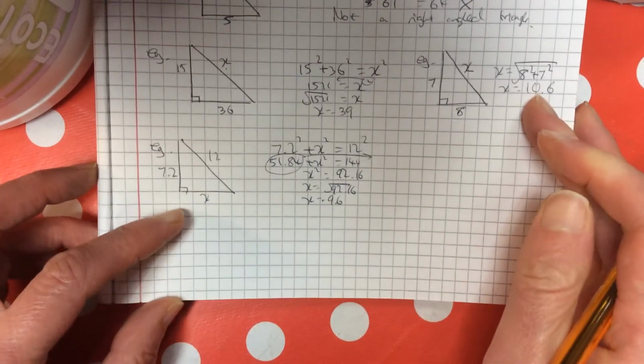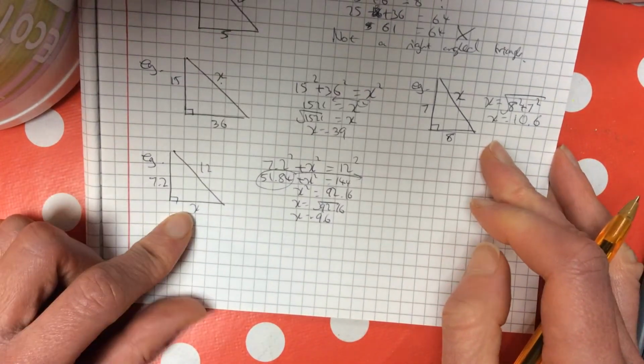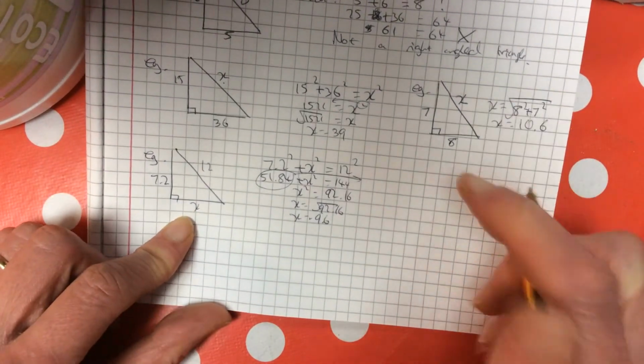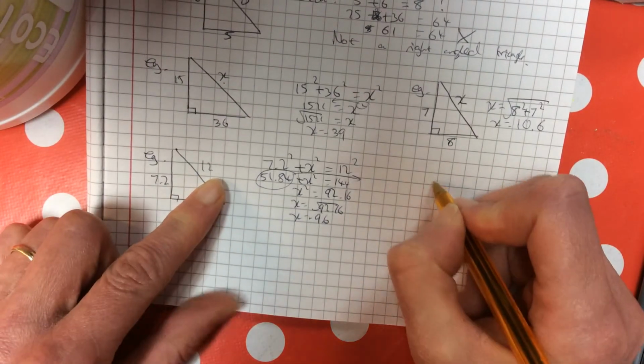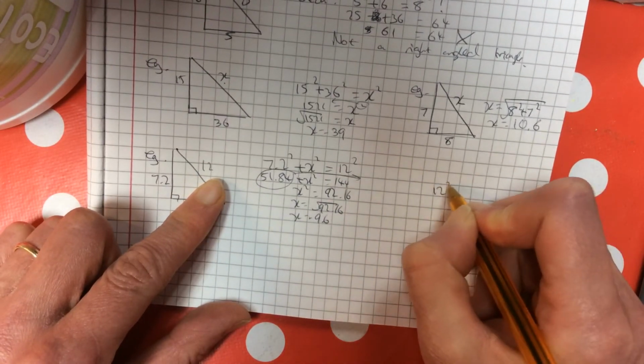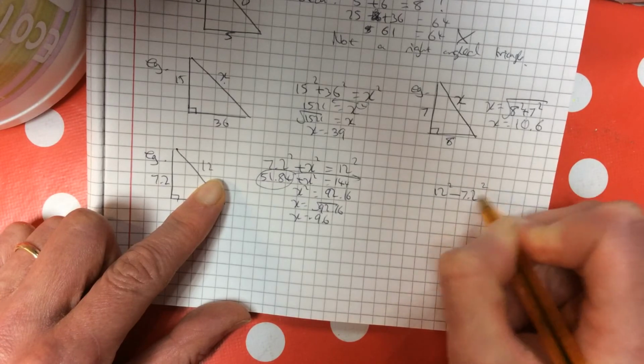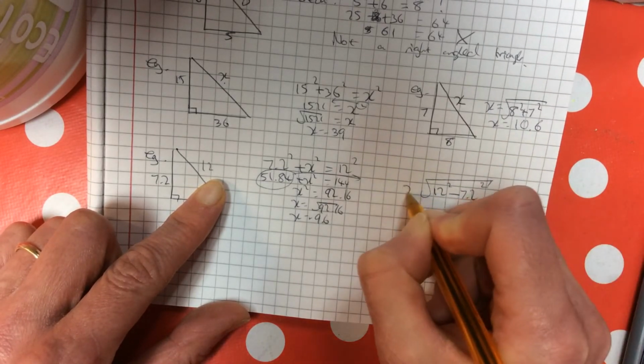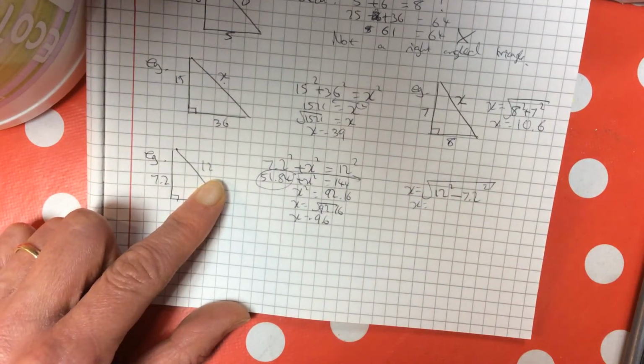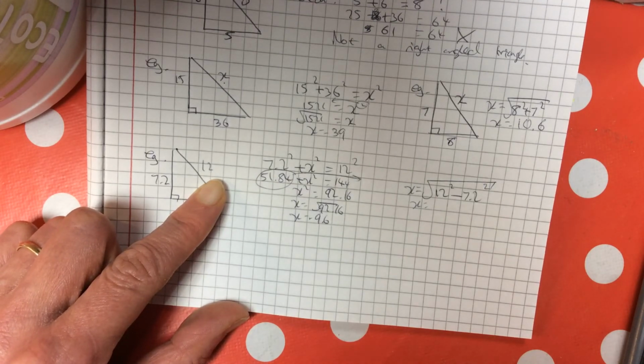I do it a bit quicker. So I would say, I'm looking for a shorter side. So I'm going to subtract the numbers. So I would go 12 squared minus 7.2 squared and then square root everything. So again, I've got my answer very, very quickly. It's up to you what way you want to work it.